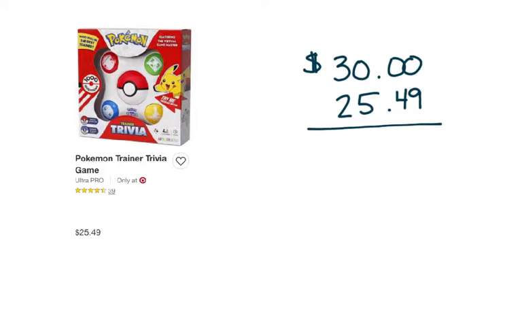All right, let's imagine that I got some birthday money and I decided to buy some Pokemon things. I decided to buy this trainer trivia game. You can see the cost is $25.49. We won't worry about tax, but let's imagine that I gave $30, a 20 and a 10, and my purchase is $25.49. Would you go ahead and write this on your whiteboard?